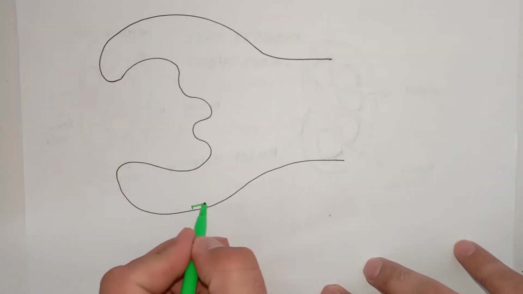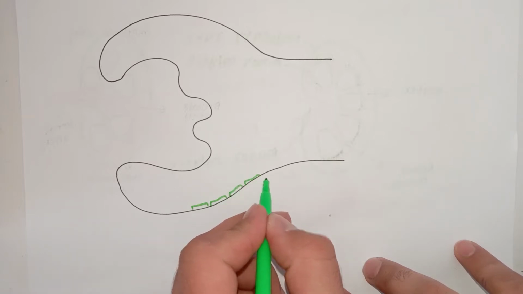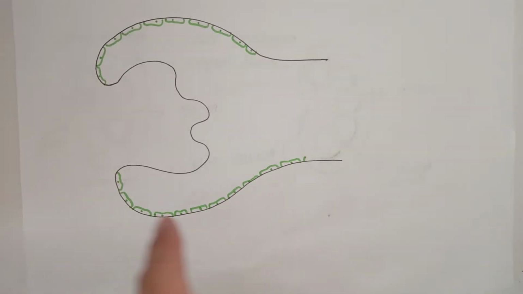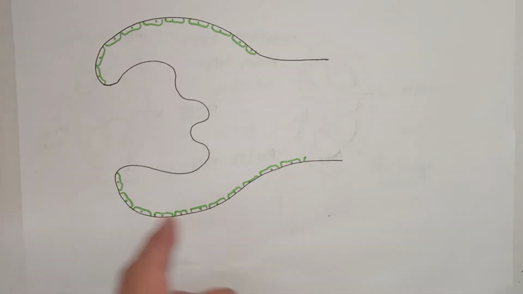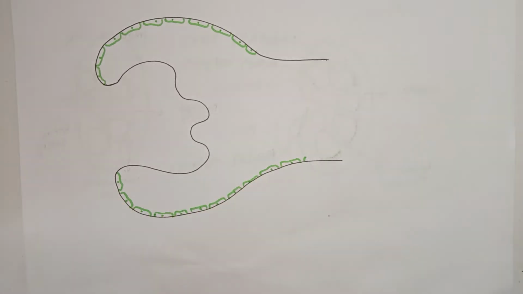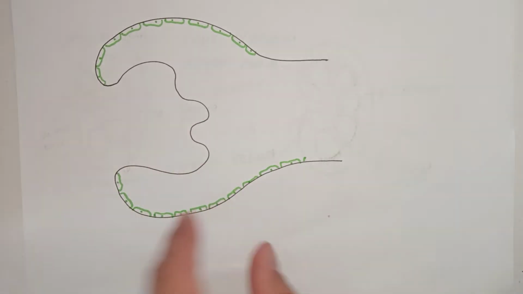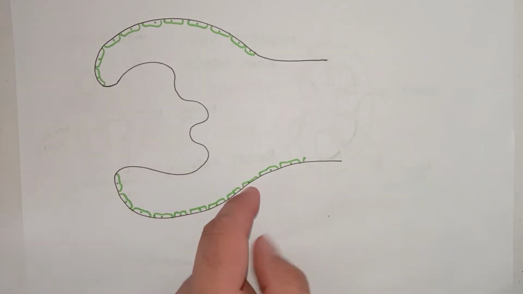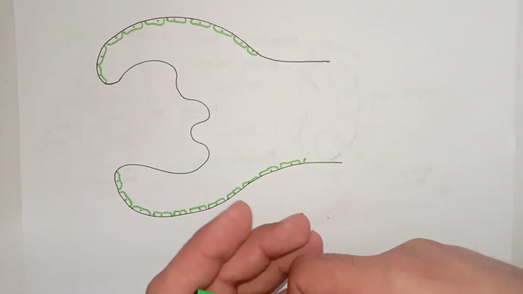These are the parietal layer cells, which are flattened cells, and they form a single layer of squamous epithelium. So this is called the parietal layer. These cells rest on the basement membrane. The dark line represents the basement membrane, while this green line represents the cells of the parietal layer, which is actually the outer layer of the Bowman capsule.